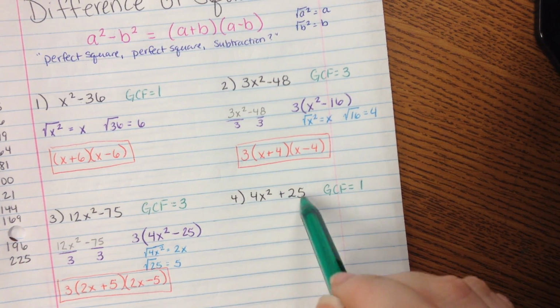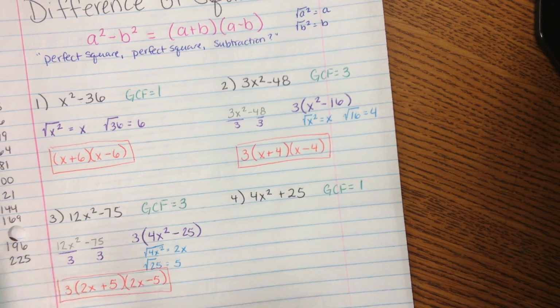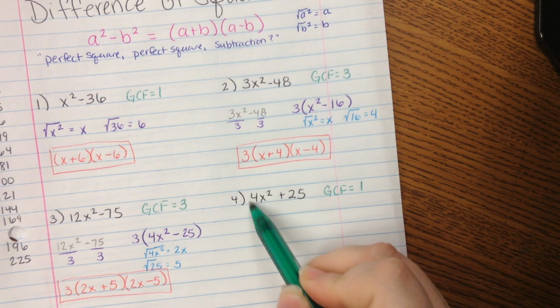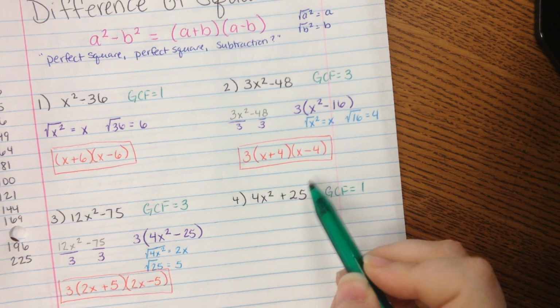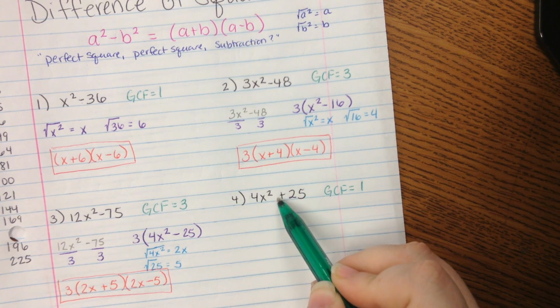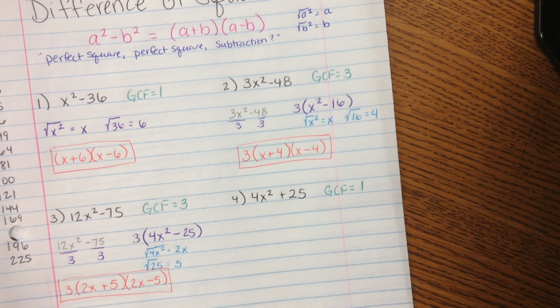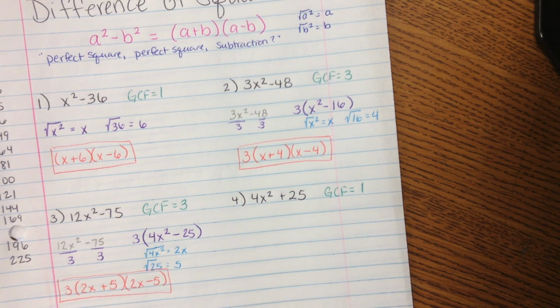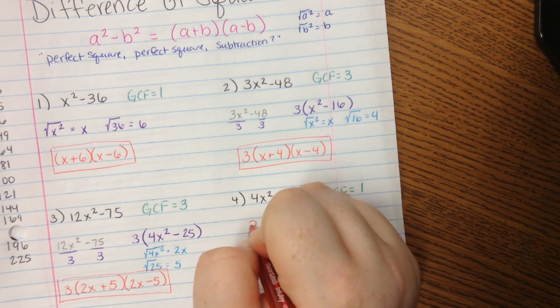We still have 2 terms. We want to try and look for a difference of squares. We do have a perfect square, 4x squared again. We do have a 25, which is a perfect square, but this is an addition sign. This is not a difference of squares. Because of the addition sign, we cannot do anything else. Now, because our GCF was 1, and it could not factor any further, this is considered prime.